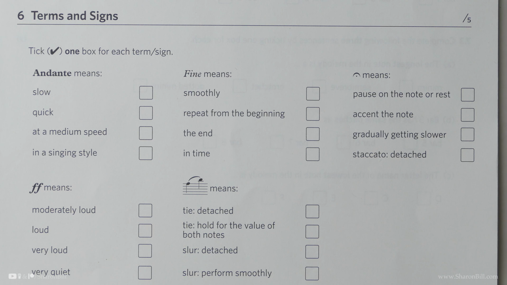Let's press on to section 6 of the practice exam paper that's found at the back of your grade 1 Discovering Music Theory workbook. That's on page 61. We're looking at the topic of terms and signs. Really there's nothing for it but to do some revision and go back over the terms we've discussed so far. Then I suggest you tuck those pages away and test yourself.